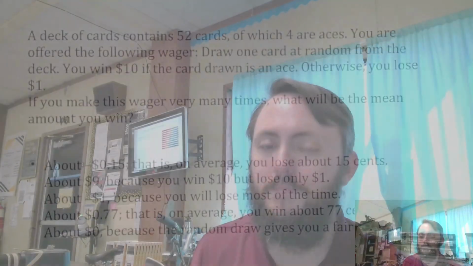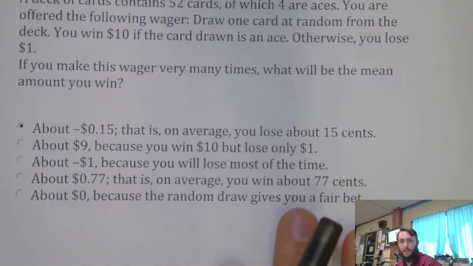First off is going to be the mean of a random variable, or expected value of a random variable, and then second we will look at the standard deviation of a random variable. Discrete, both of them. Okay, so here we are.